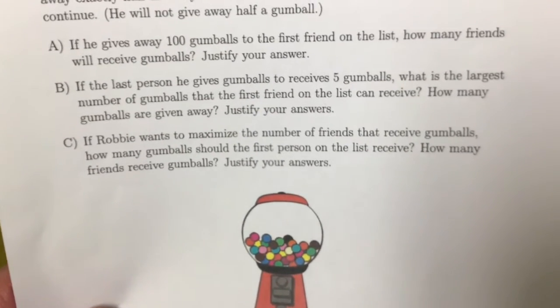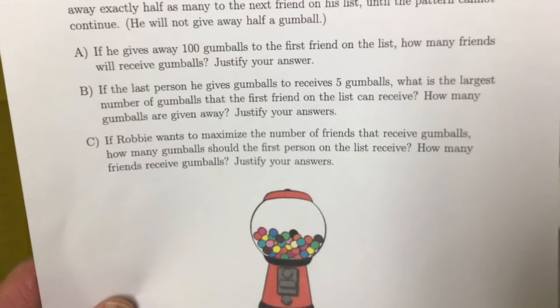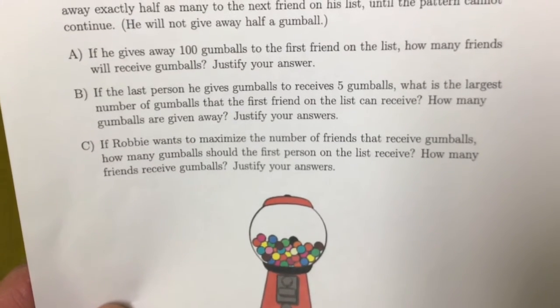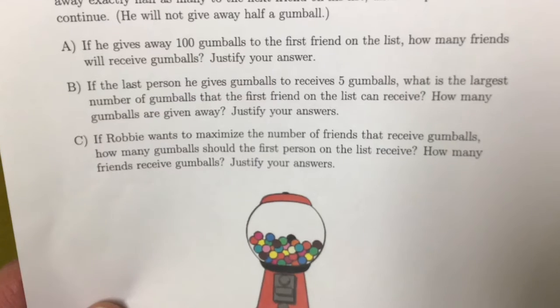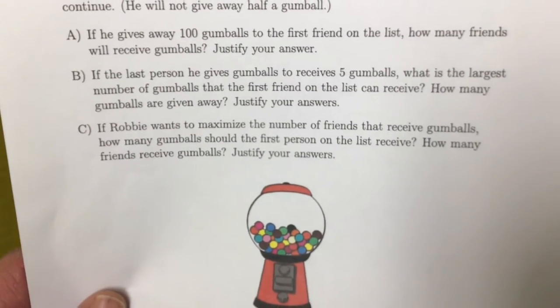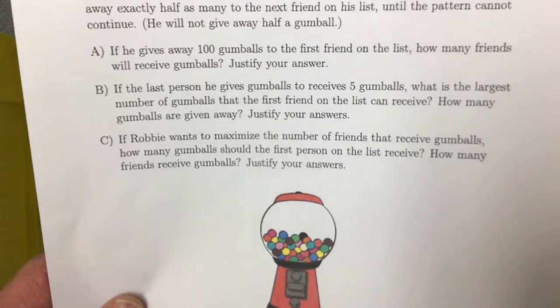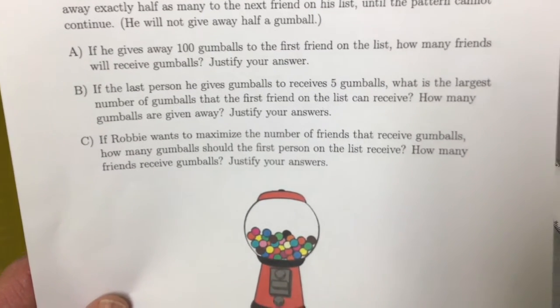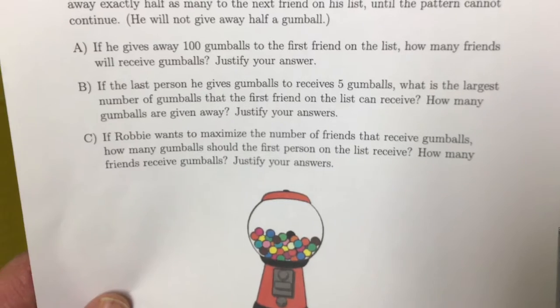Okay, so what this means, if Robbie wants to maximize the number of friends, is that he wants to give as many gumballs away to as many friends as he possibly can. So we're going to have to do some guess and testing here. Remember that he has 300 gumballs to give away. That's it. And each friend, he's cutting it in half.